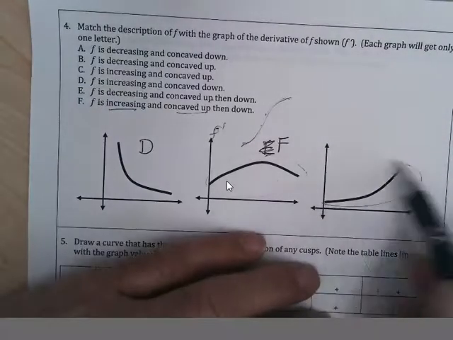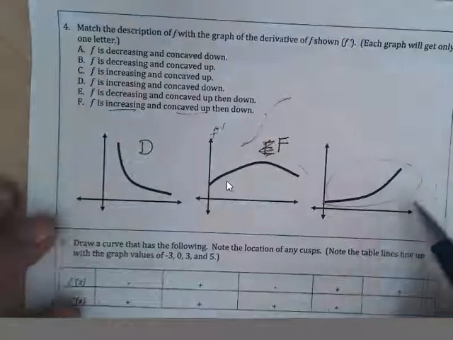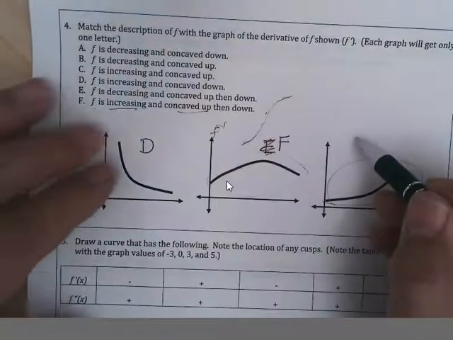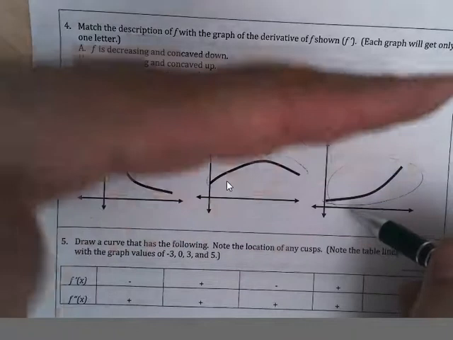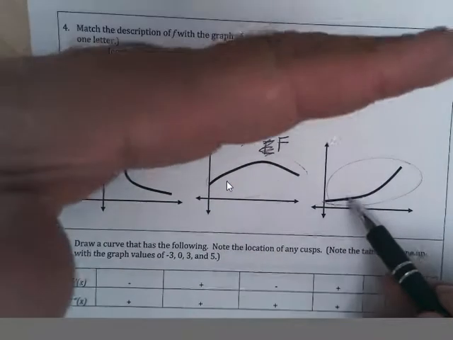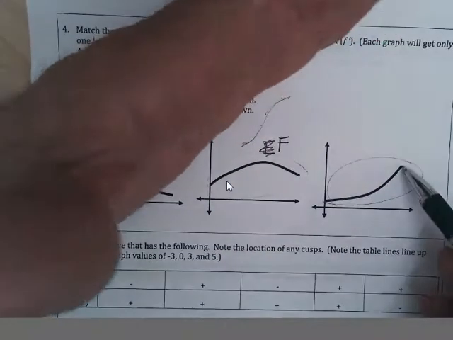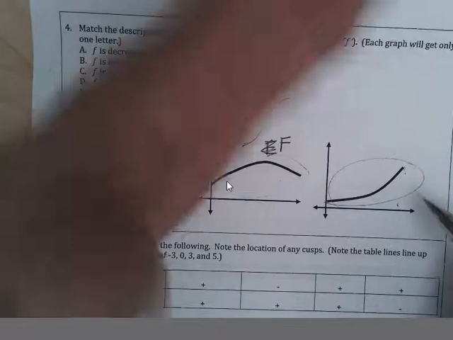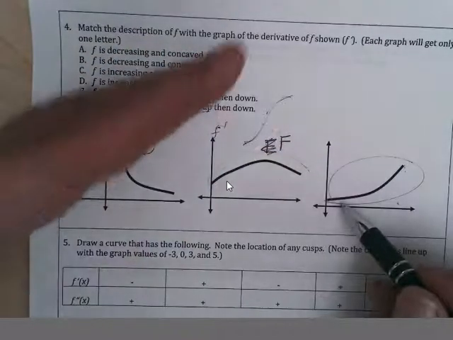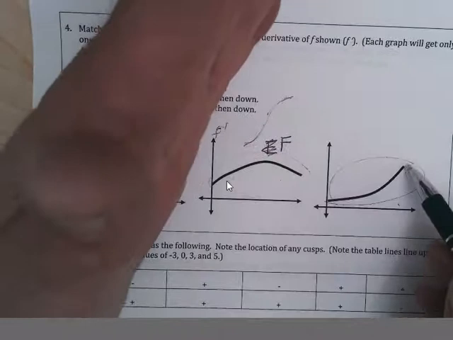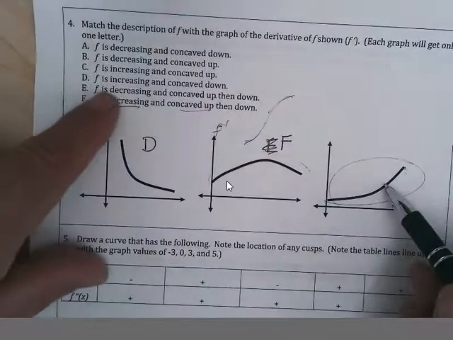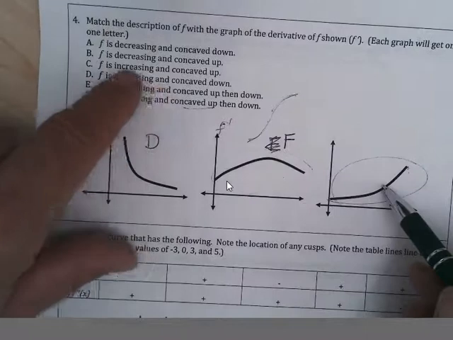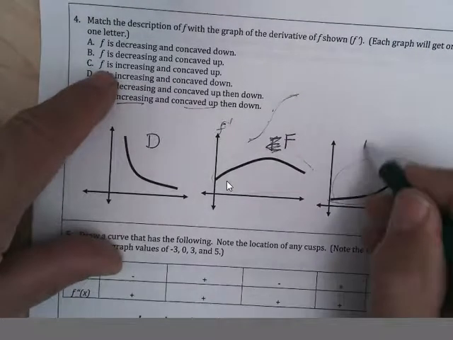This one is all above the axis again, so this one's always increasing. So it's got to be increasing, and it's got a small slope, and then it gets a higher slope. It's getting bigger, it's taller here, so it's getting a higher slope. So it's increasing slightly and then increasing more, which means it's got to be concaved up increasing. Increasing and concaved up. That's C.